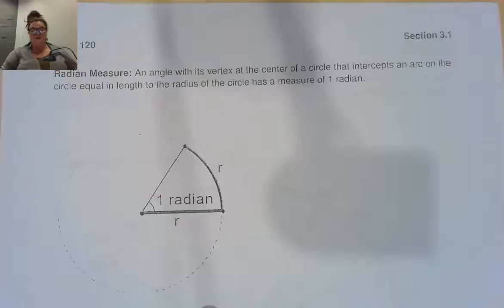Okay, we're going to go ahead and start section 3.1, which is all about the radian measure. Now, when we talk about algebra in general, we're studying properties of numbers. We're setting up these relationships, which a lot of times we call x and y, so that we can graph it on a rectangular coordinate system. We can graph it and there is a relationship between x, our input, and y, our output.